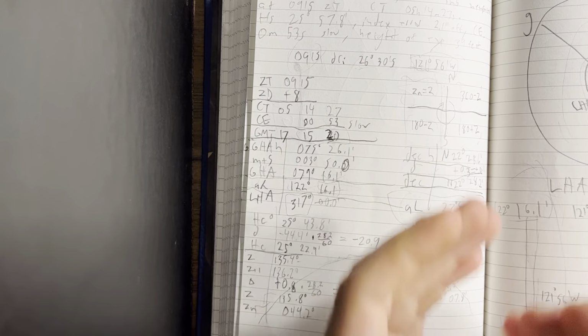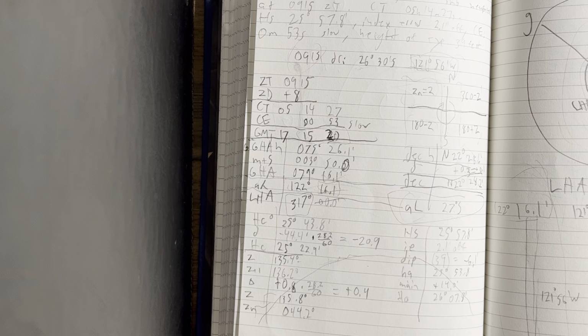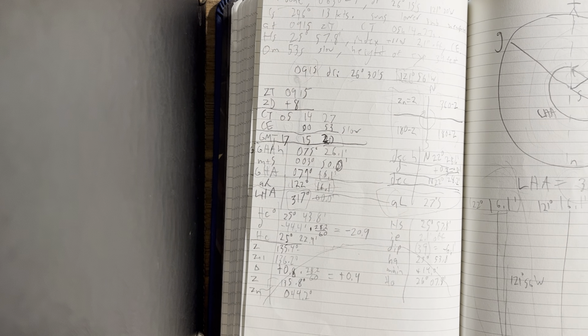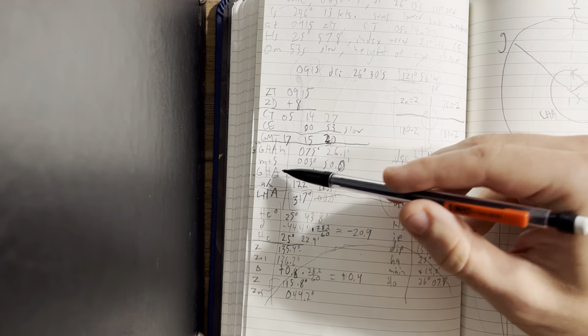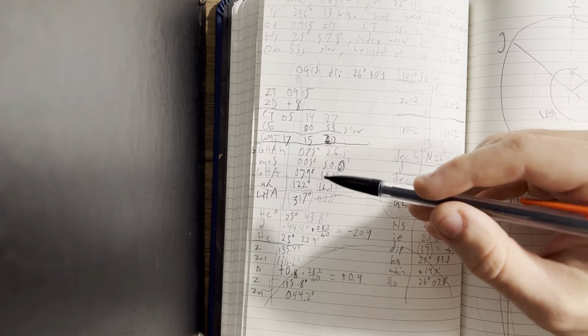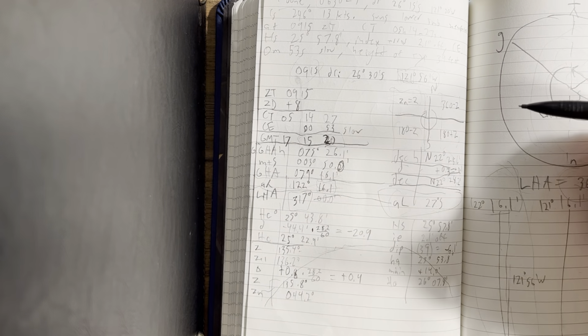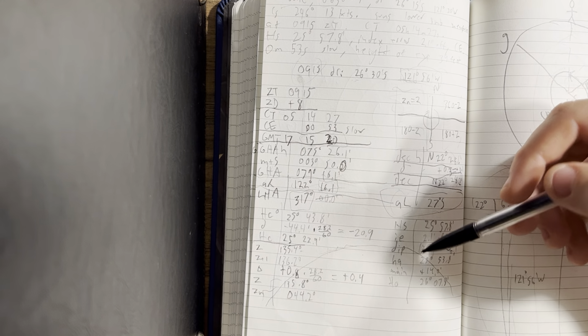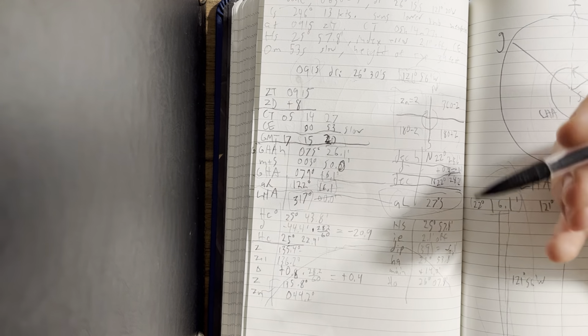So there's a pretty large gap between the two, which whenever I see that makes me kind of nervous. However, it's important to remember that HC is based off of your assumed position, your assumed latitude and assumed longitude, whereas HO is your true actual position because it's the one you actually measured.